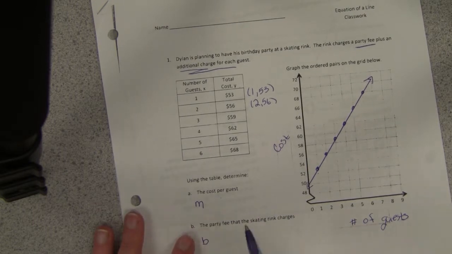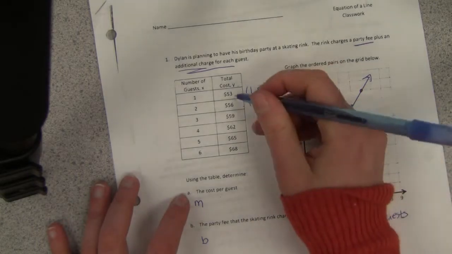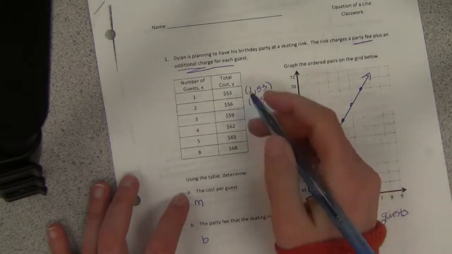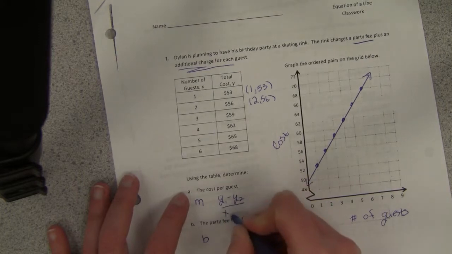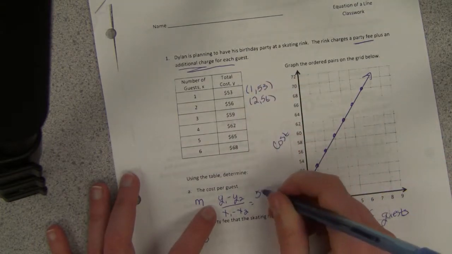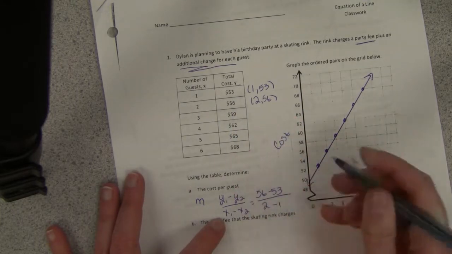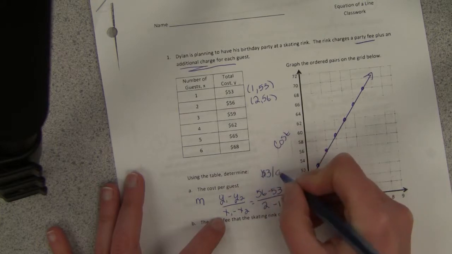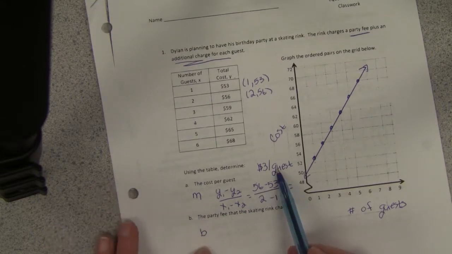Okay, so using the table determine what is the cost per guest? Well, what is the rate of change? Maybe you can just look at the chart and figure out that it's $3 per guest, but if not, that's okay. We'll just stick to our change in y divided by change in x, which is just, we'll say, 56 minus 53 divided by 2 minus 1 guests equals, comes out to be $3 per guest. And notice I am using units here. Okay, so that's very important, $3 per guest.